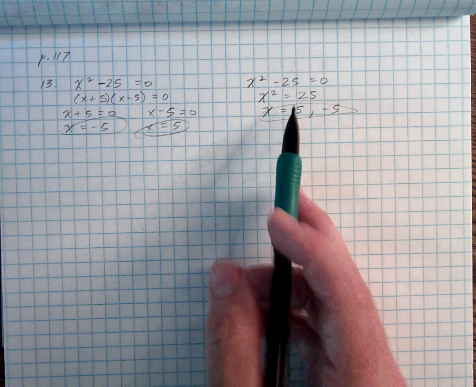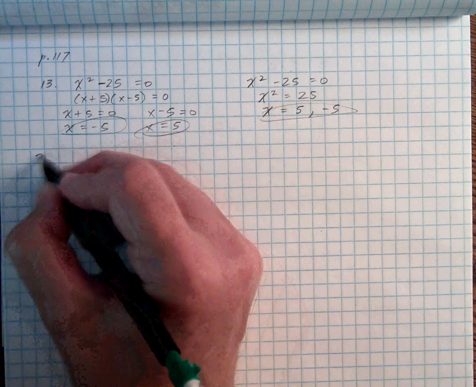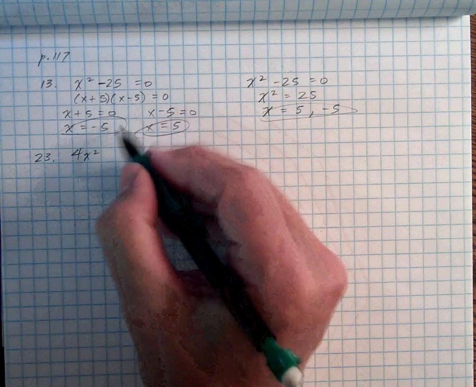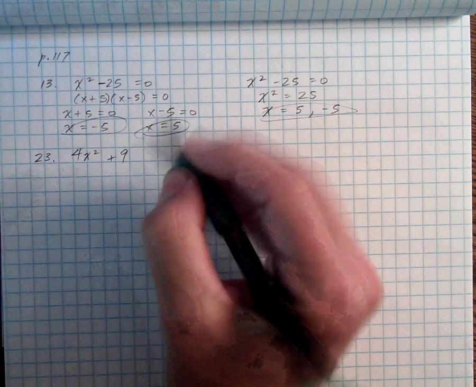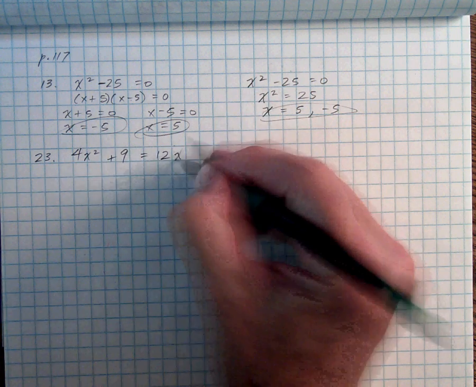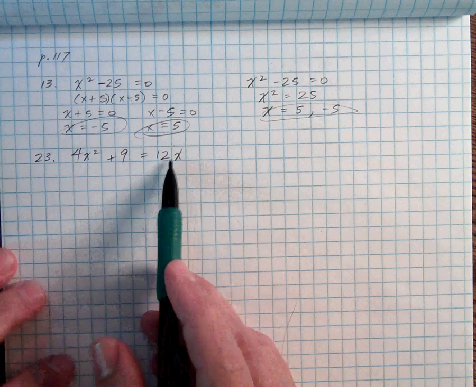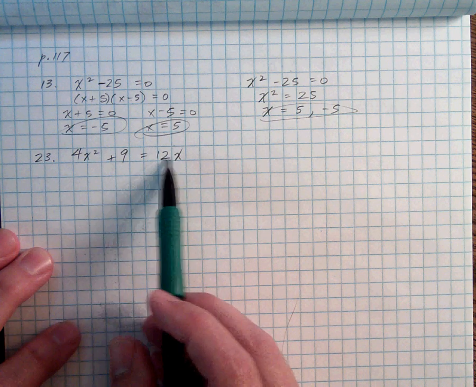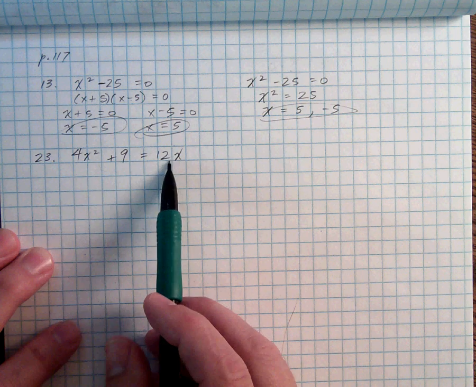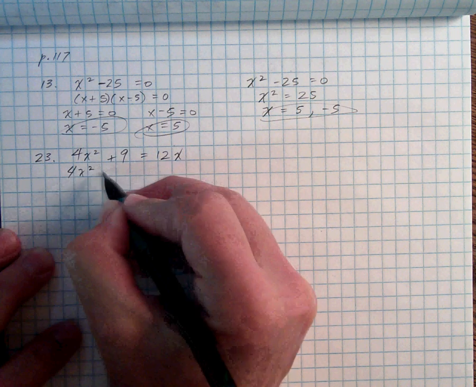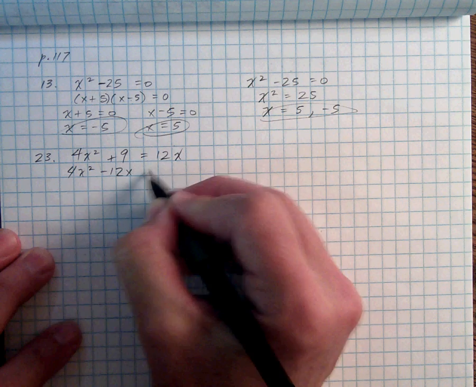Let's look at 23. 4x squared plus 9 equals 12x. And we want to solve that by factoring, so before I factor, I would want this to equal 0, so I need to bring this over. If I bring it over, I subtract both sides by 12x, which is going to give me 4x squared minus 12x plus 9 is 0.